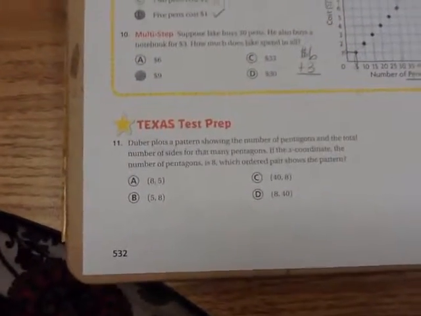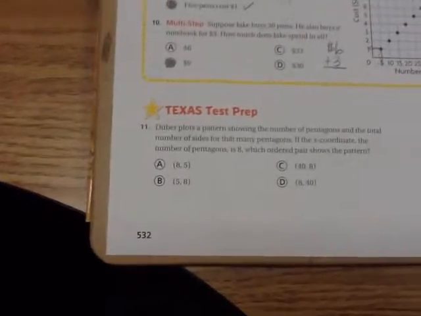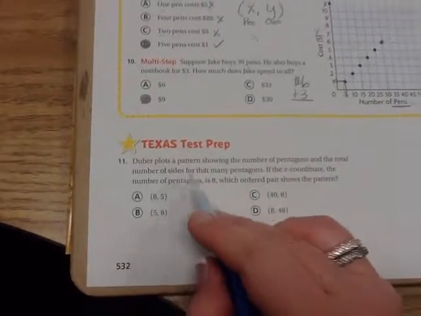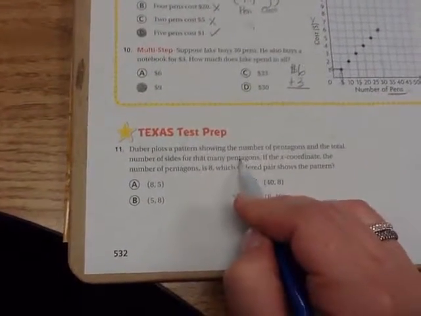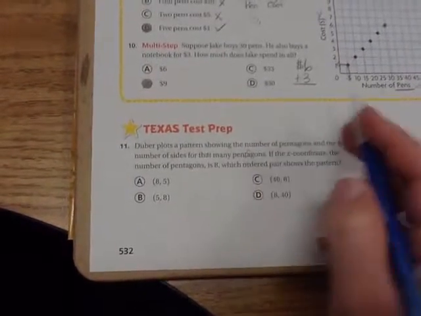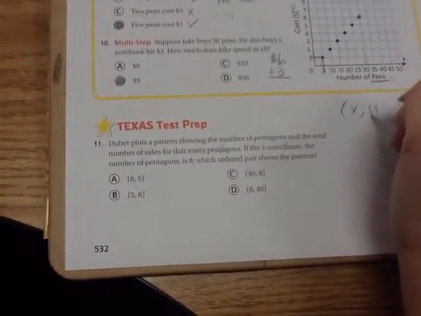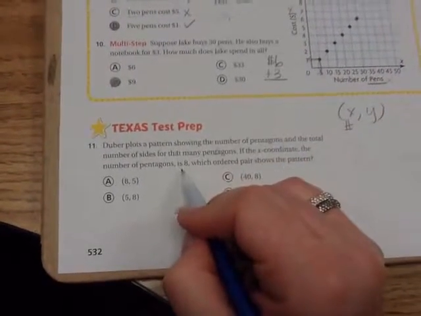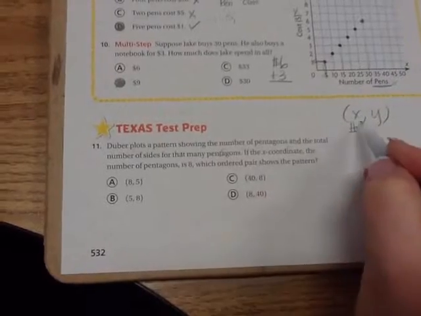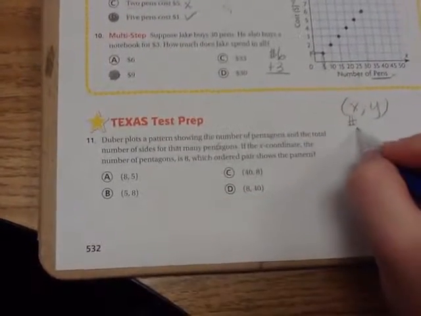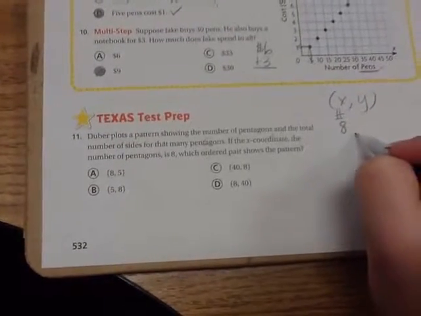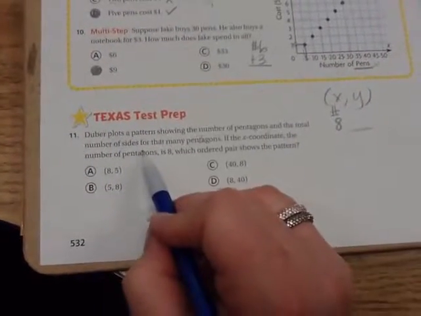All right, number 11. Dubber plots a pattern showing the number of pentagons and the total number of sides for that pentagon. So a pentagon has 5 sides. So the x is the number of pentagons, and the y is the sides.